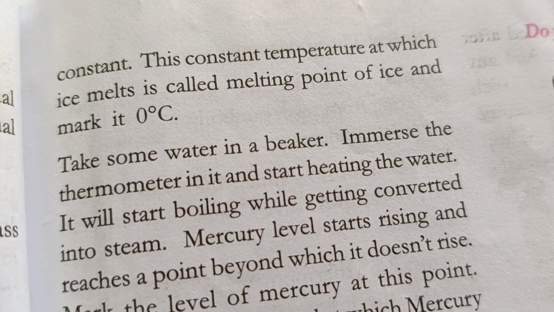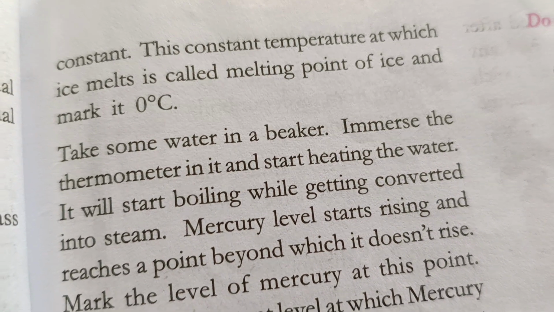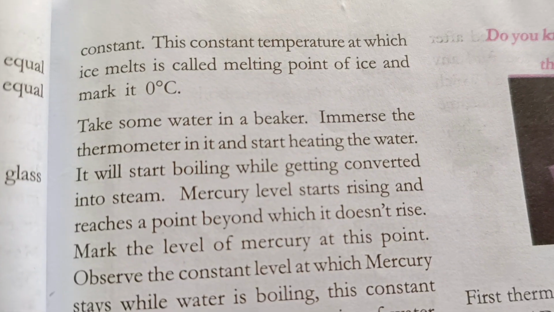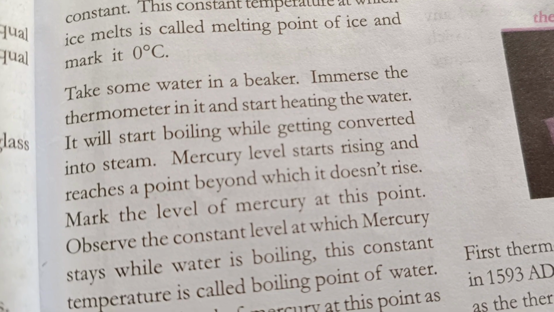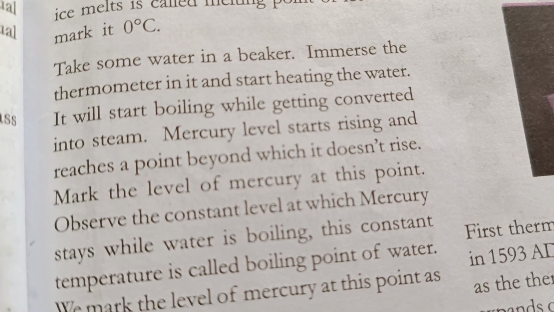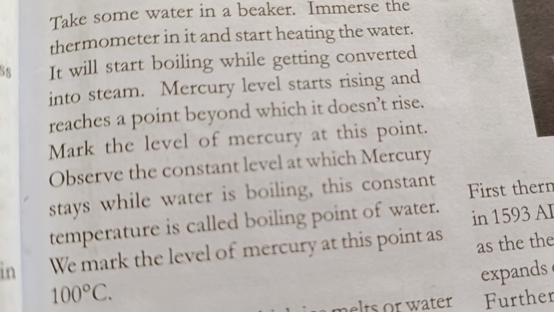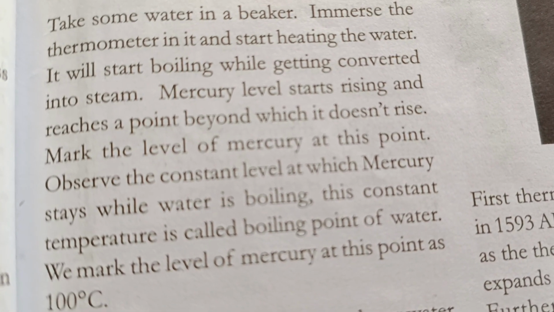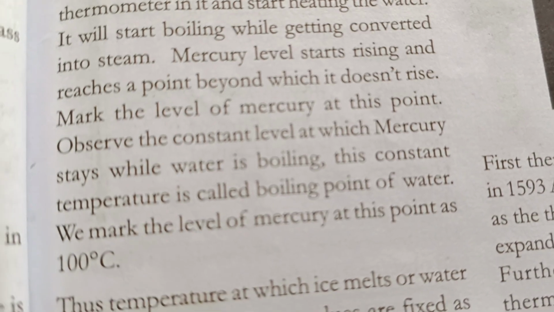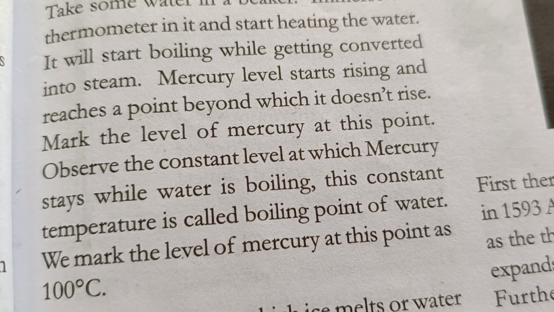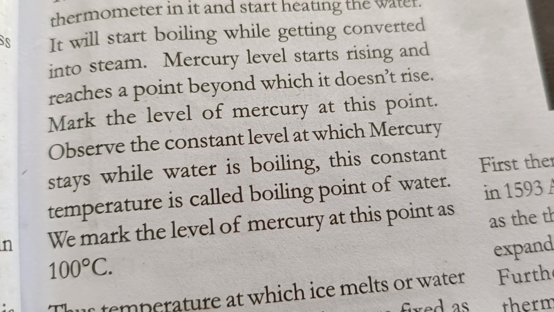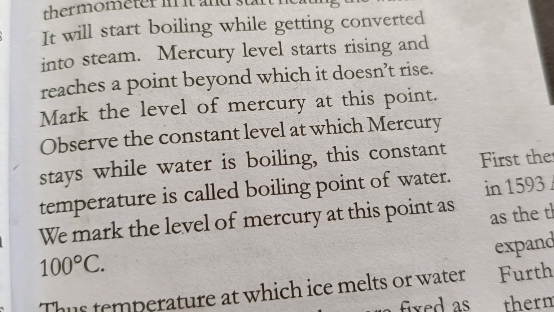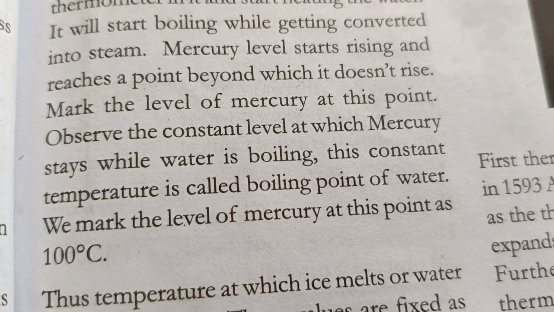This constant temperature at which ice melts is called the melting point of ice, and mark it as 0 degrees Celsius. Take some water in a beaker, immerse the thermometer in it, and start heating the water. It will start boiling while getting converted into steam. Mercury level starts rising and reaches a point beyond which it does not rise. Mark the level of the mercury at this point. Observe the constant level at which mercury stays while water is boiling. This constant temperature is called the boiling point of water. We mark the level of the mercury at this point as 100 degrees Celsius.